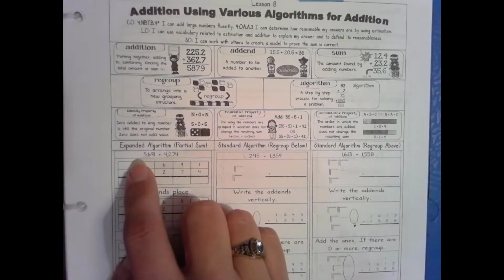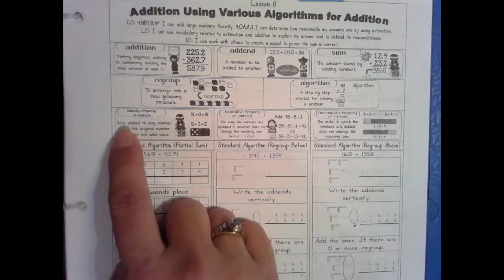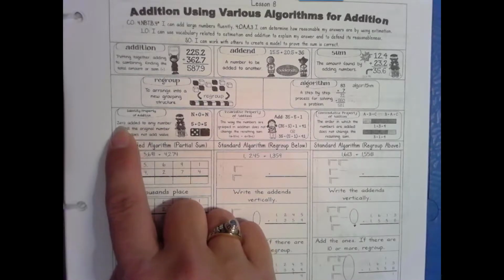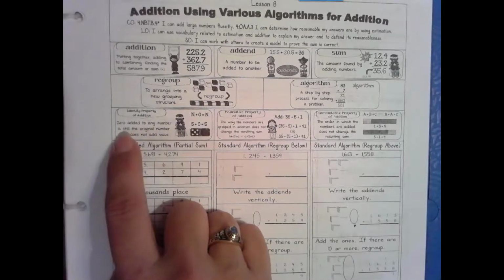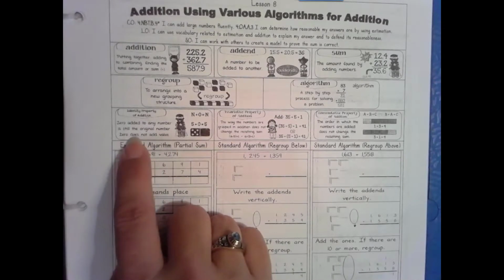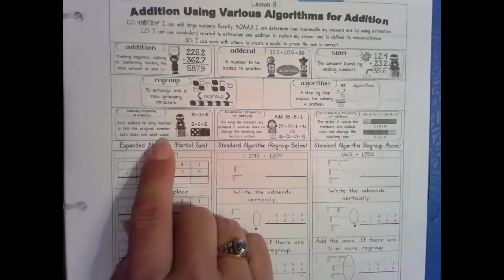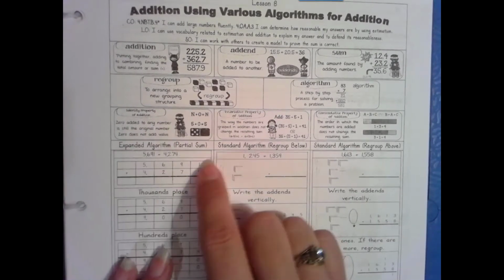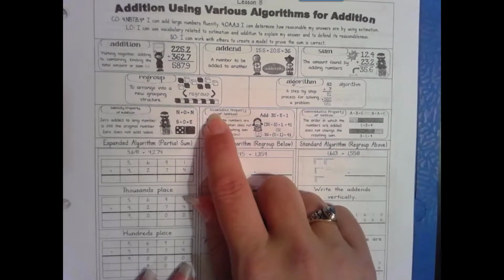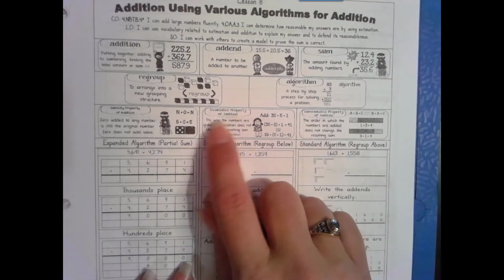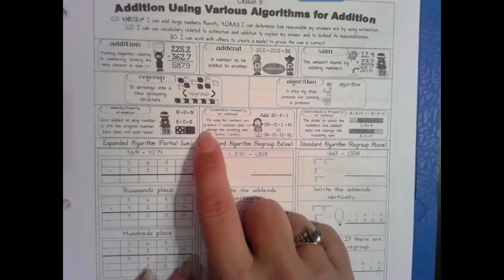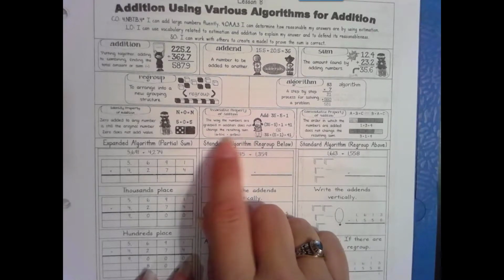Identity property of addition. Talk about this every day with our daily fraction. 0 added to any number is still the original number. 0 does not add value. So any number plus 0 will end up staying the same. Associative property of addition. The way the numbers are grouped in addition does not change the resulting sum.